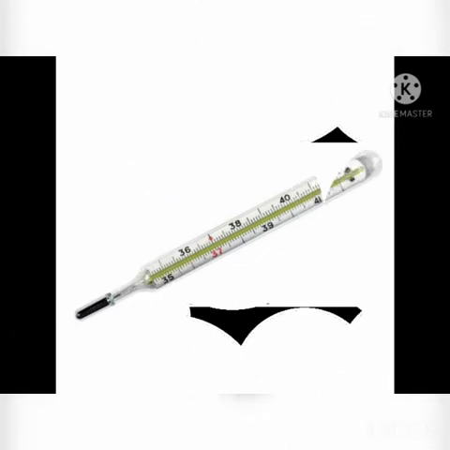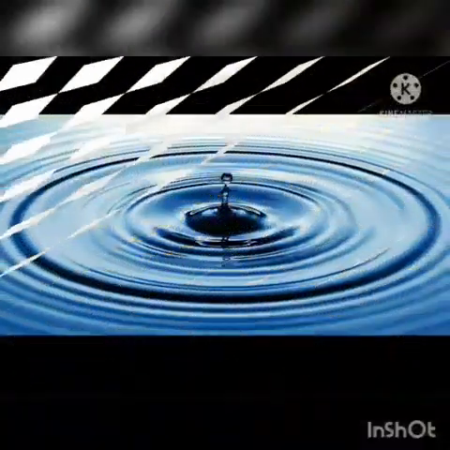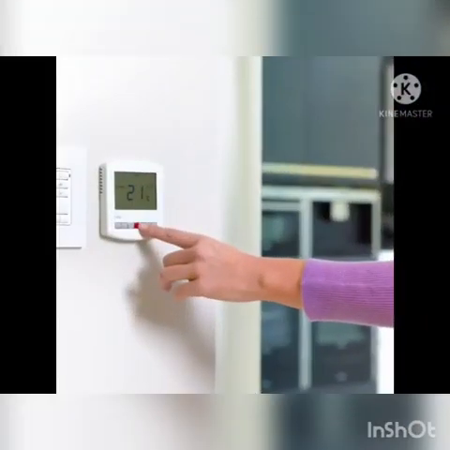What is mercury? Mercury is a metal, and mercury is the only metal which is liquid at room temperature. This is a very important point.